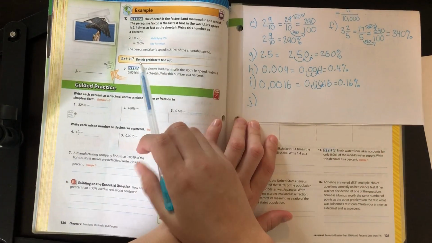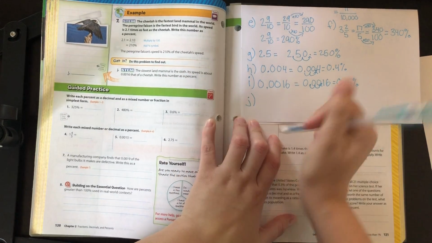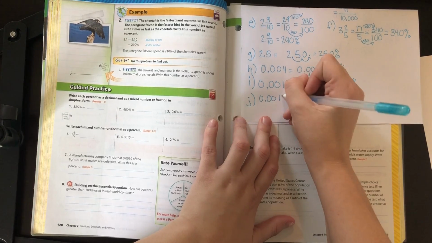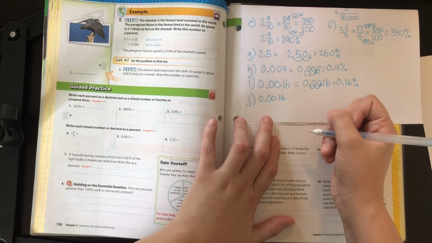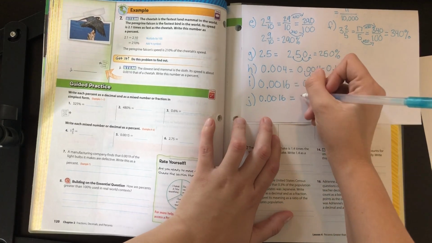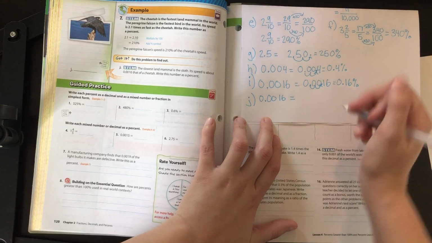Our last problem is J. The slowest land mammal is the sloth. Its speed is about 0.0016 that of a cheetah. Write this number as a percent. I know we already did it, but we're going to do it again.